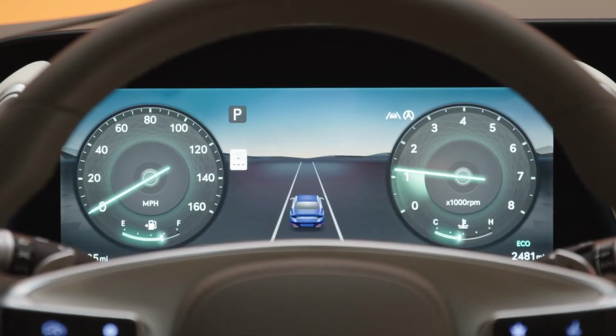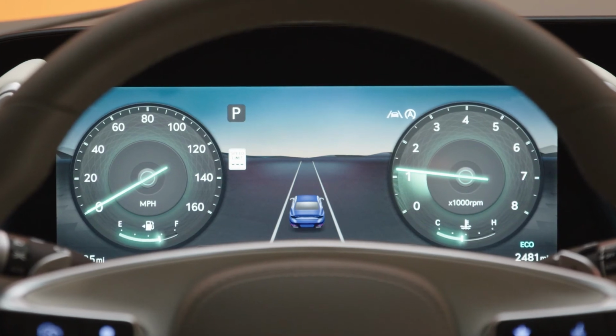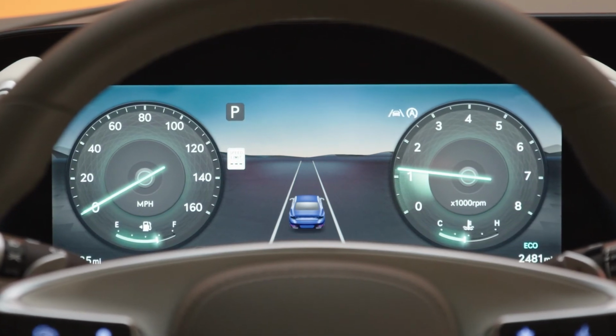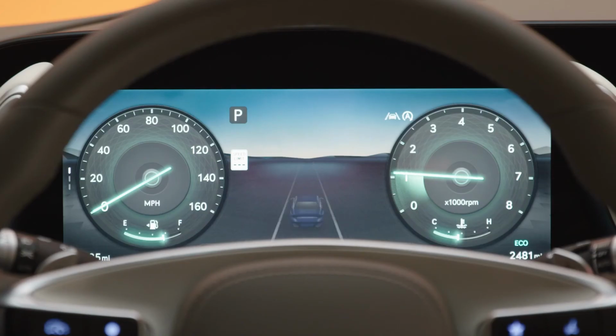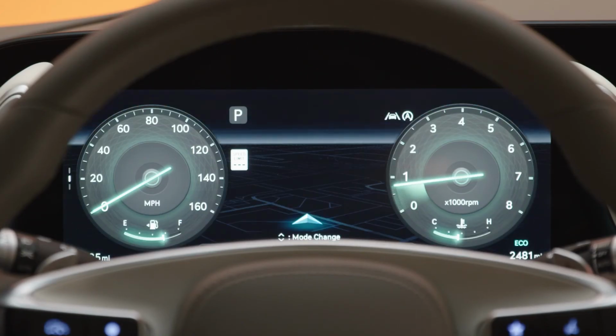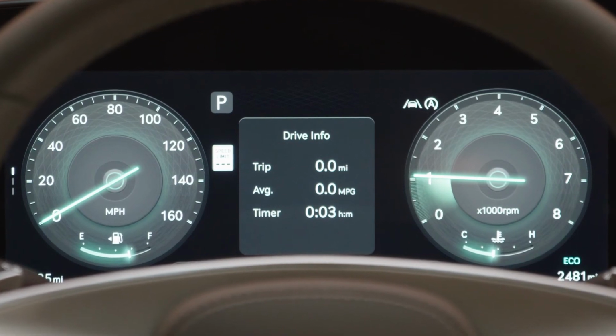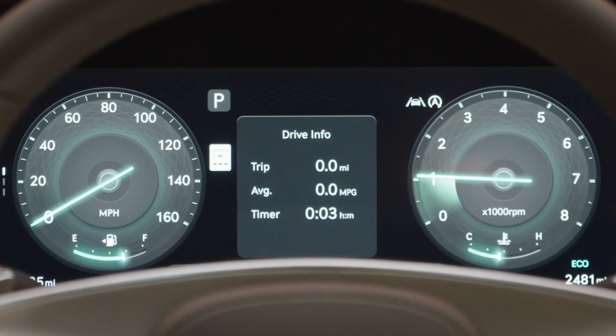Centrally located in the instrument cluster is the LCD display, which features three different view modes. These view modes can be selected by toggling up or down on the steering wheel control switch. The normal view mode displays trip information or widgets without background information.